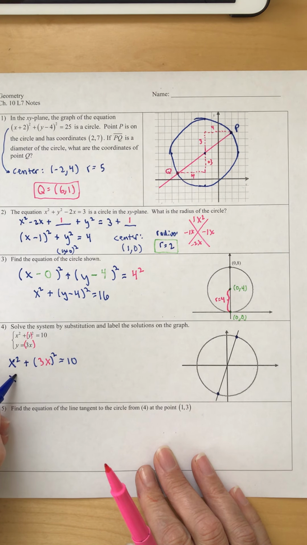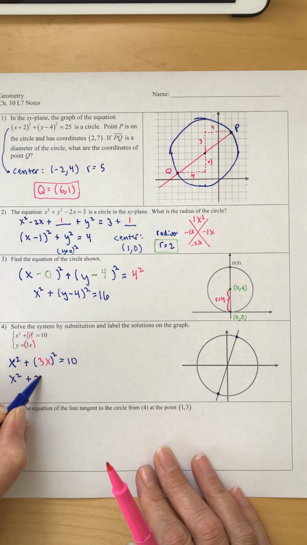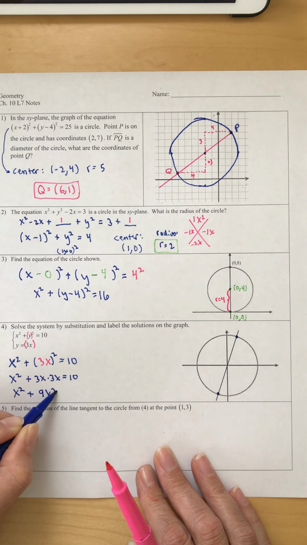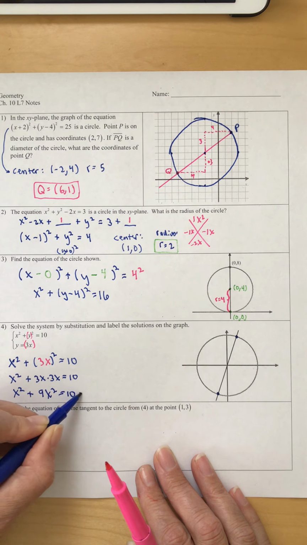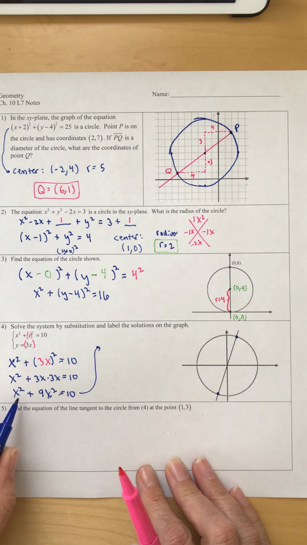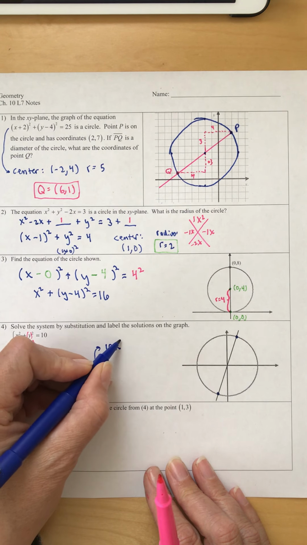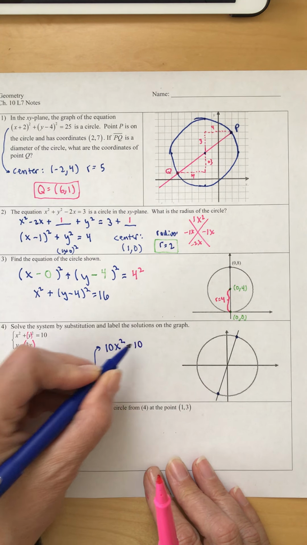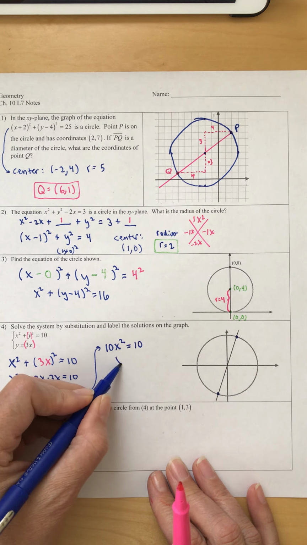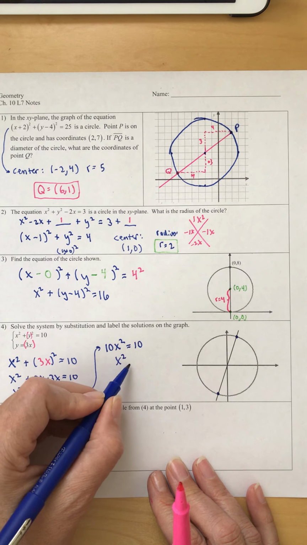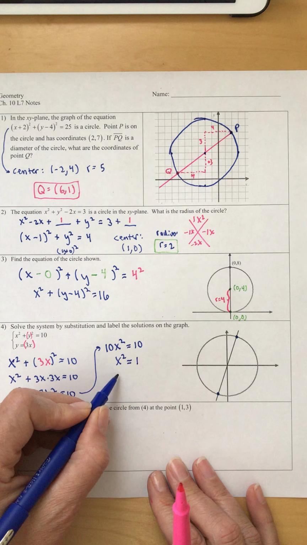And so this is x squared, and 3x squared means 3x times 3x, which is x squared plus 9x squared. And x squared plus 9x squared is 10x squared. So then x squared, if I divide both sides by 10, is 1.